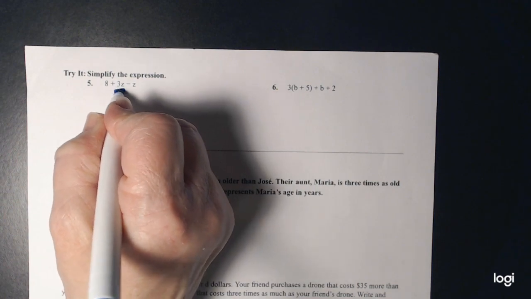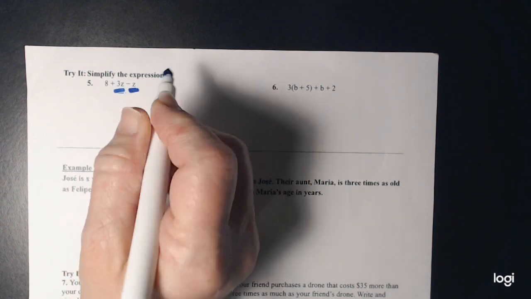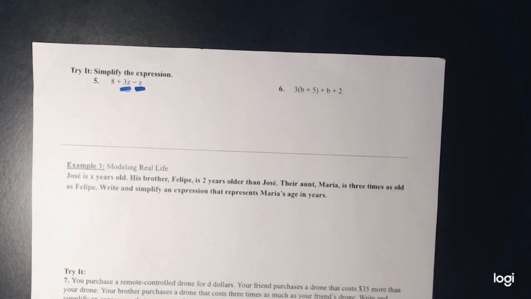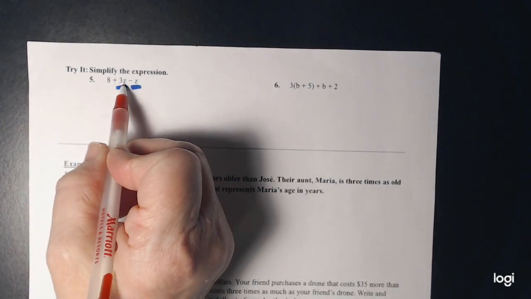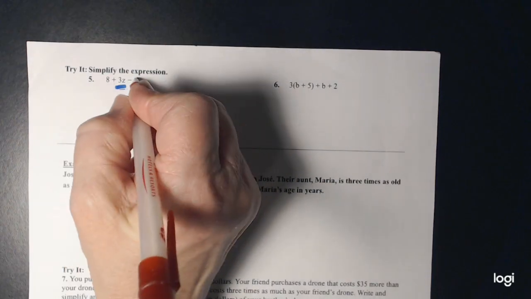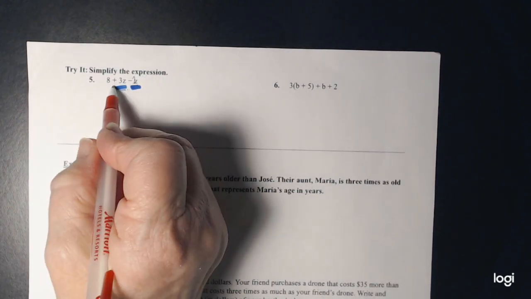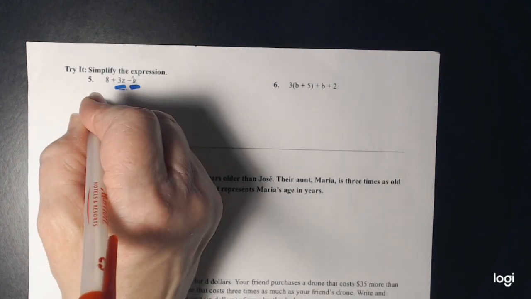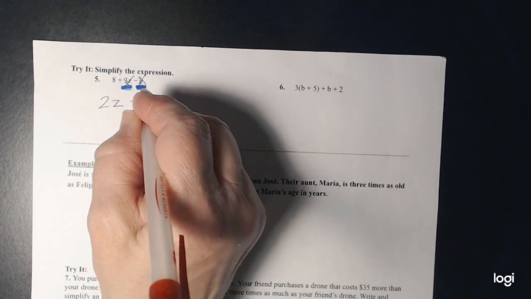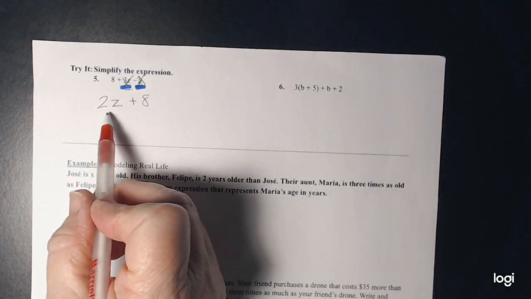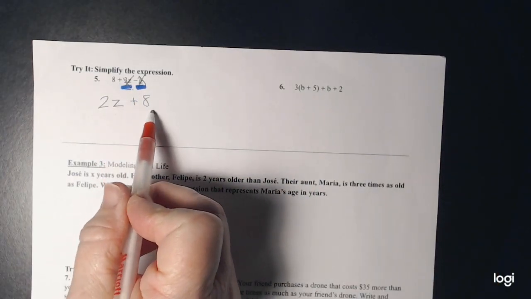Oh, this is a z, and that's a z. So we're going to put those two together. Well, let's see. This is a positive 3z minus, don't forget about the hidden 1. 3z minus 1z would be 2z's. These are gone. And all I have left is 8. So my answer would be 2z plus 8.